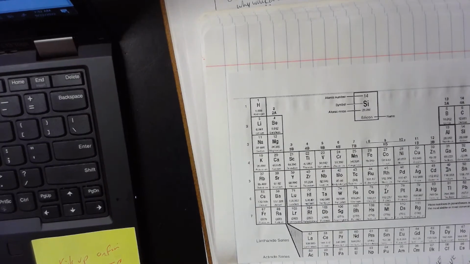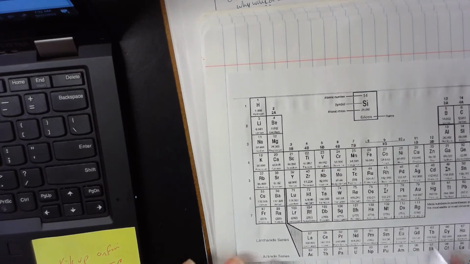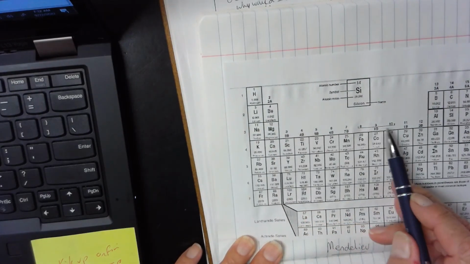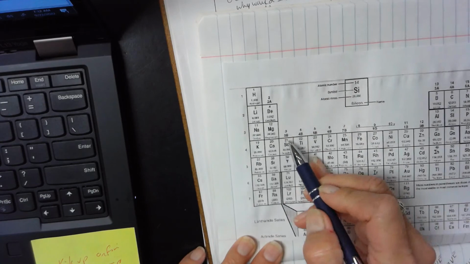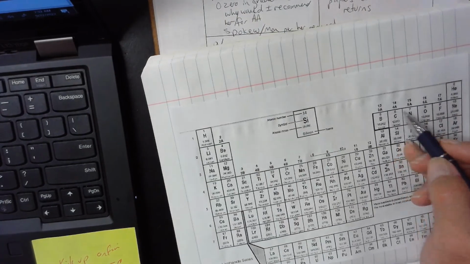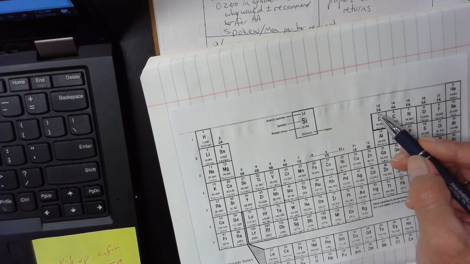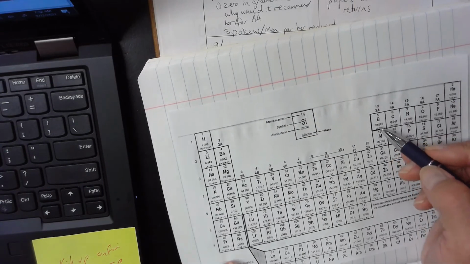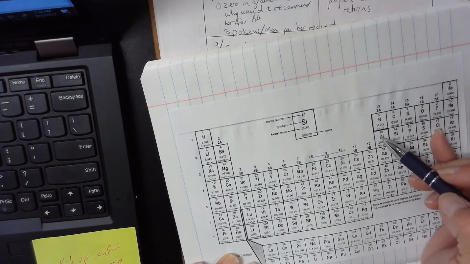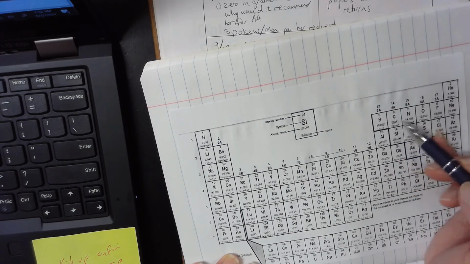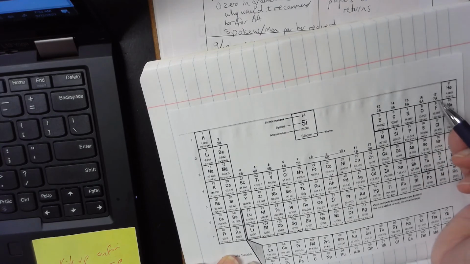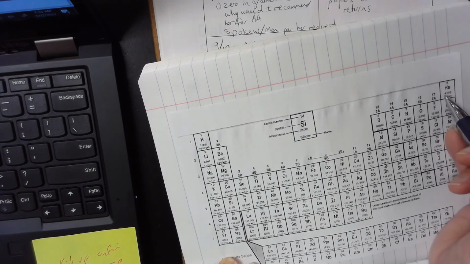On the periodic table, you'll also see numbers other than the numbers here at the top. They tell you the groups. Actually, if you look here where it says like 3A, 4A, that's another way you can tell how many valence electrons, or electrons on the outer ring, that they have. So 3 on the outer ring for boron, 4 on the outer ring, 5 on the outer ring, 6 on the outer ring, 7, and 8 on the outer ring.